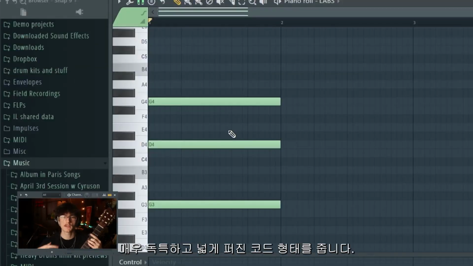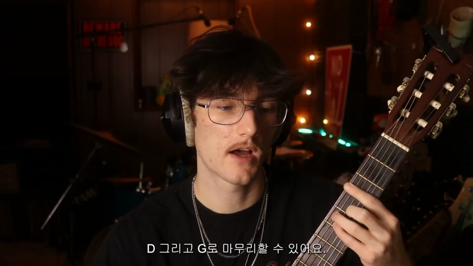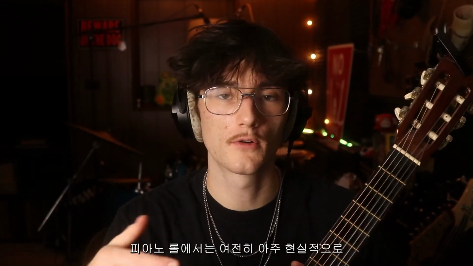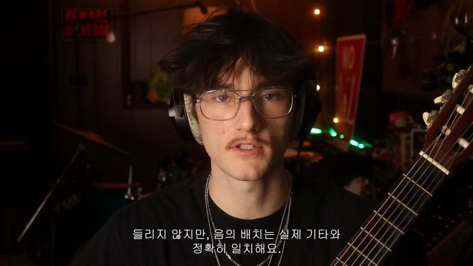Gives us this very crazy, very stretched out chord shape. Then we have a B, D, and we can finally end it off with a G. And now we have... Obviously, the piano roll still doesn't sound very realistic, but the voicing is now accurate to what a real guitar would be. Obviously, that's a lot to think about every time you want to make a chord.